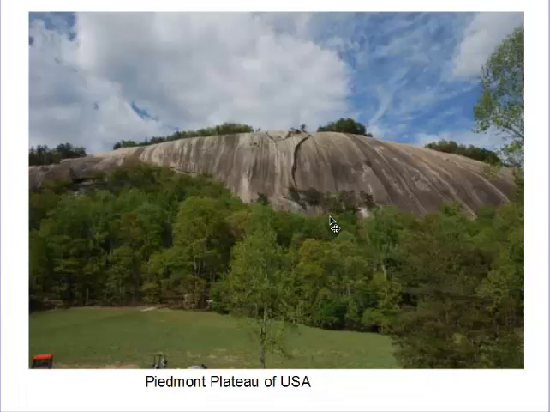So this is the Piedmont Plateau here. This is the Atlantic Coastal Plain at the south, and at the far end is what we call the Appalachian Mountains. So when a plateau is bordered on one side by mountains and the other side by plains, that plateau is known as a Piedmont Plateau.